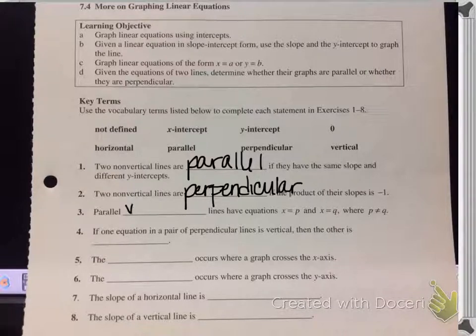Parallel vertical lines have equations x equals p and x equals q, where p and q are not the same. If one equation in a pair of perpendicular lines is vertical, then the other is horizontal.